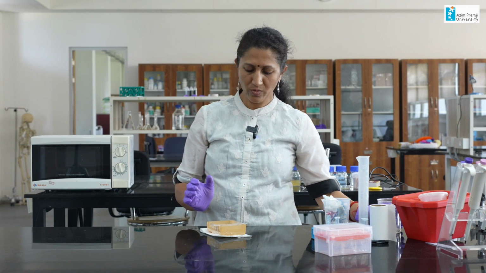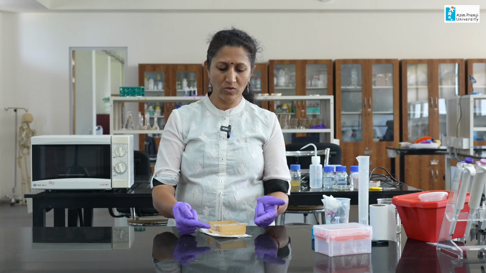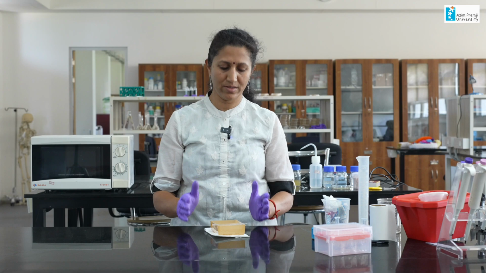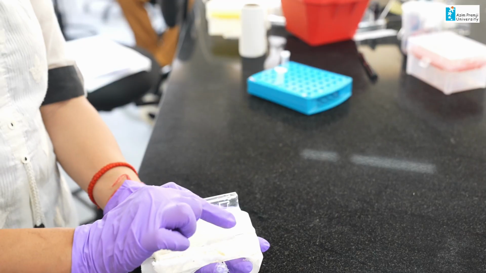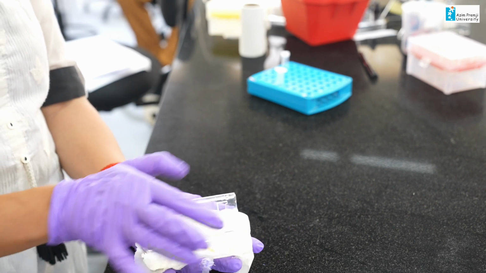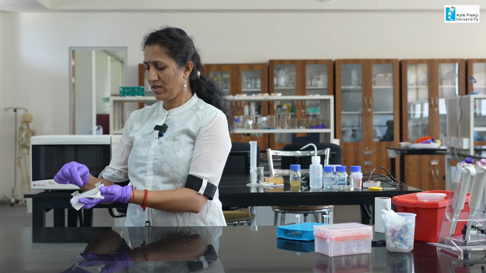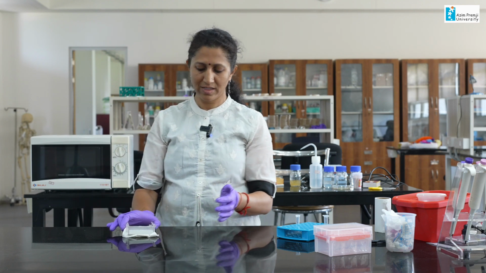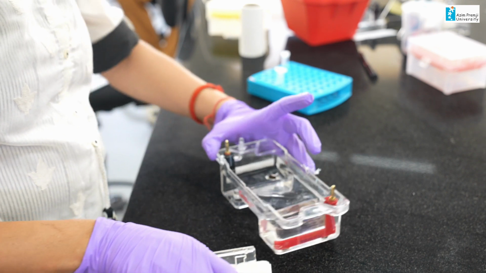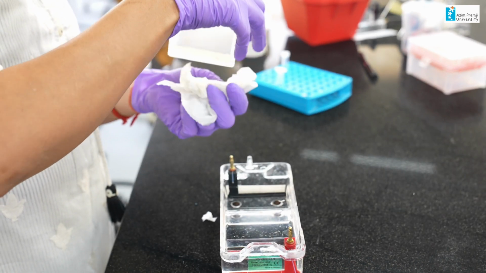Now, you just have to wait till it cools. Once it cools, carefully remove the comb, and that is the well where you are actually going to add your DNA sample. Now, the gel is cooled and you can see that I have removed the boundary that I made with the cellophane tape, and removed the comb. So, you can see the wells here. Once this is done, I am going to place it in an electrophoresis tank with 1x TAE buffer, which is already filled inside it.